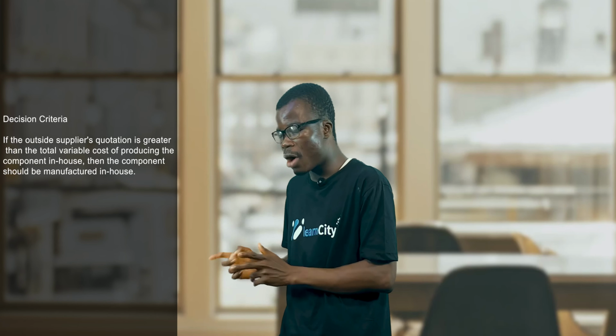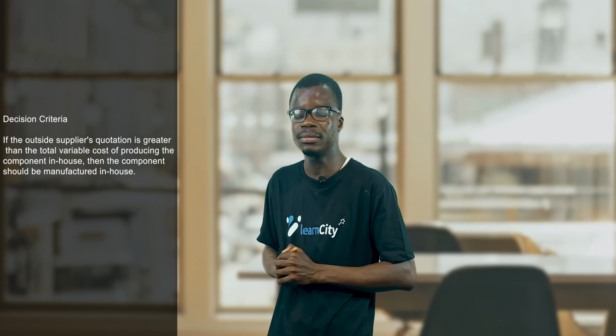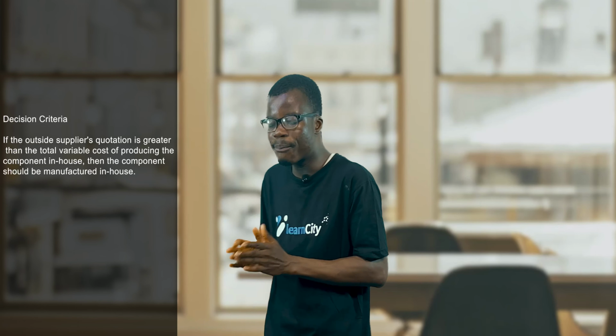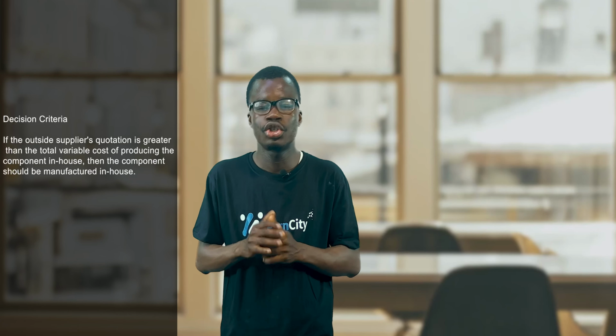Don't forget that marginal costing itself only recognizes the variable cost, not any other cost. So, if the outside supplier's quotation is greater than the total variable cost of producing the component in-house, then the component should be manufactured in-house. I believe you understand this decision criteria.